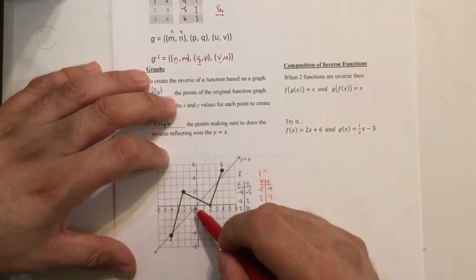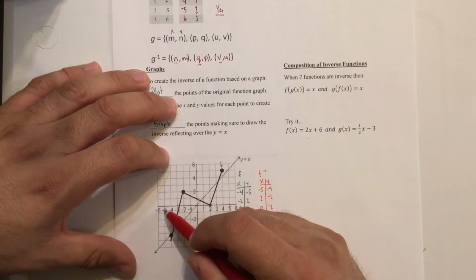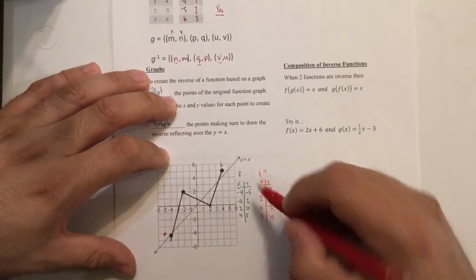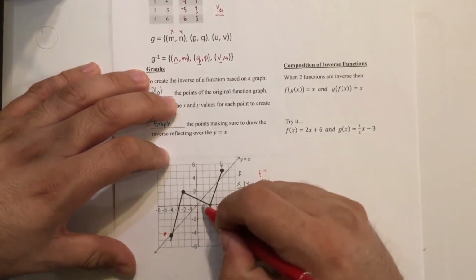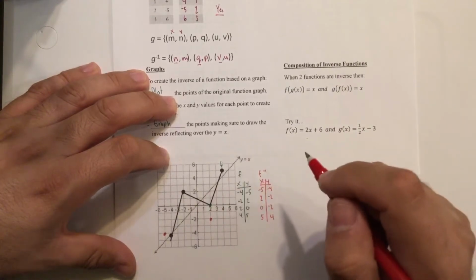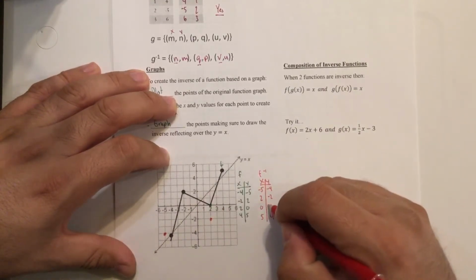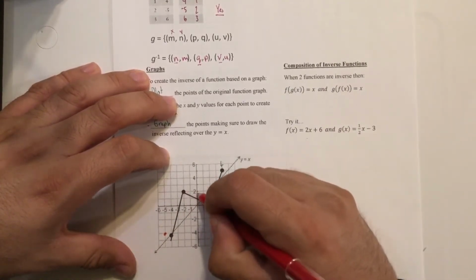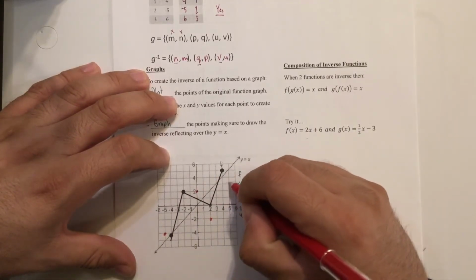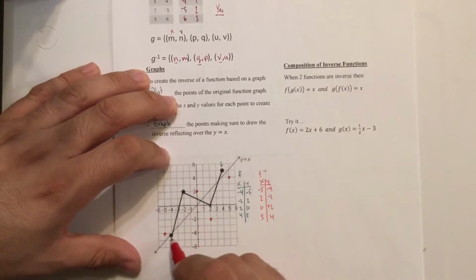Now we'll go ahead and graph these. So negative 5, negative 4. Then we have 2, negative 2. Sorry, that should be a positive 2. Sorry about that. 0, 2. And then our last one, 5, 4. And then we're going to connect our dots.